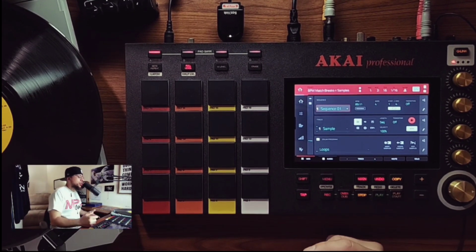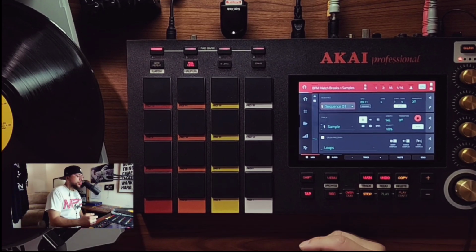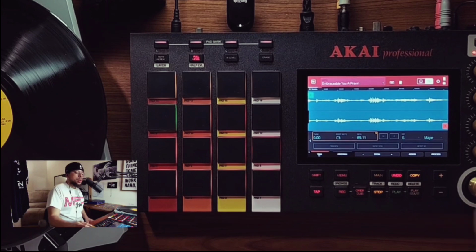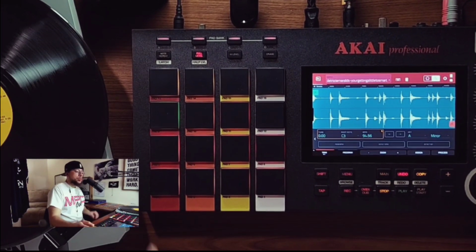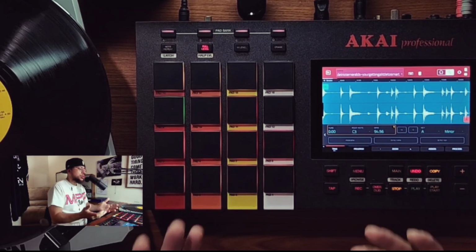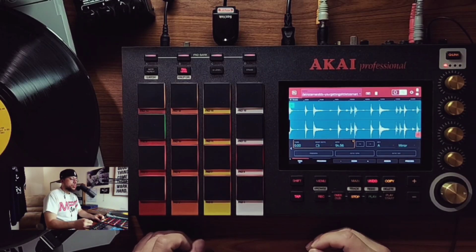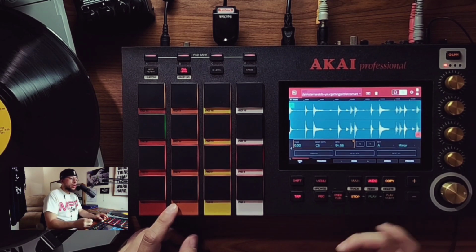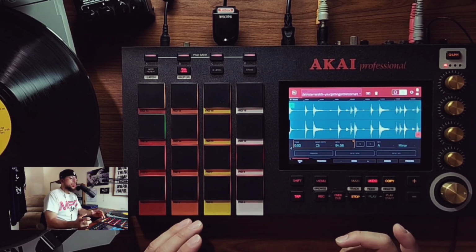Okay, so from here, what I want to do is look at my drum break BPM. If I go to sample edit and move this over to my drum break, I can see that it's at 94.56. So there's a difference of about 6 beats per minute. There is a very quick and easy way of matching to my other sample.